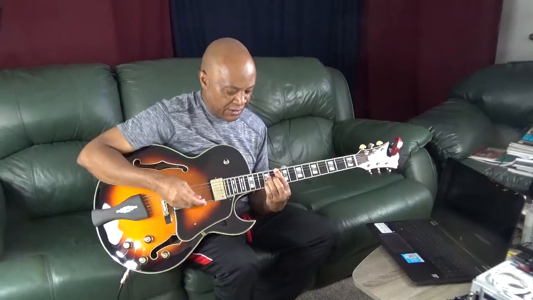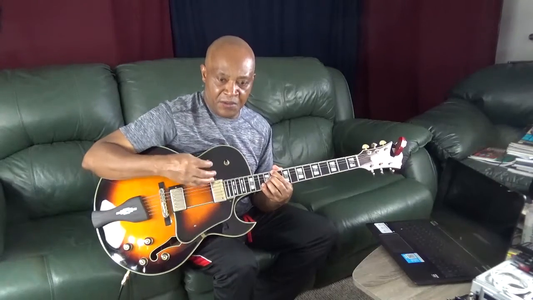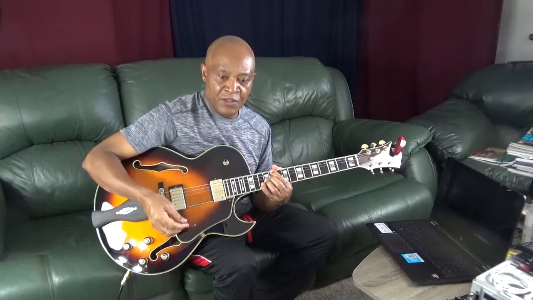Okay, that means this D dominant 7 chord is a secondary dominant 7 chord in the key of C major, but in the key of G major it is a primary dominant 7 chord.